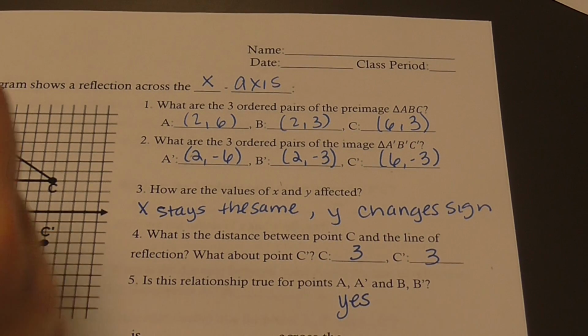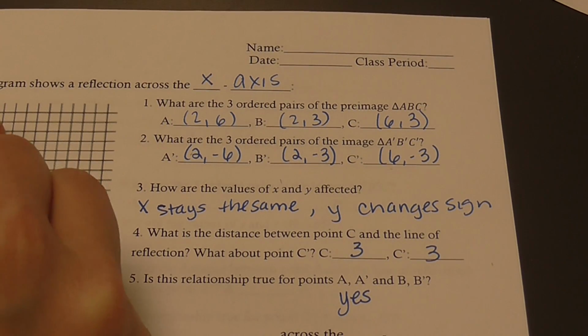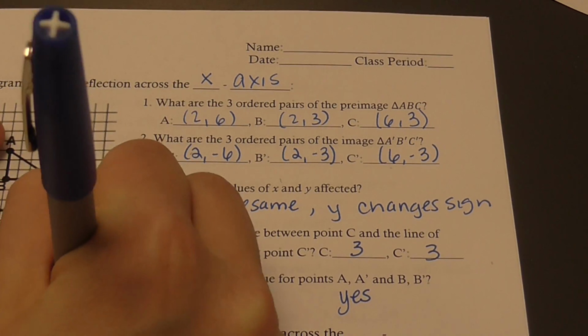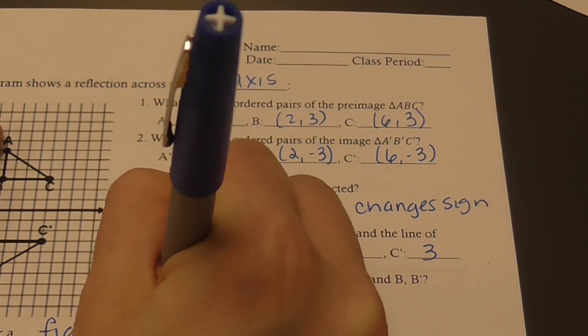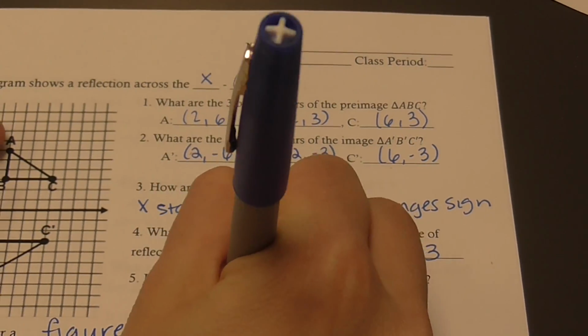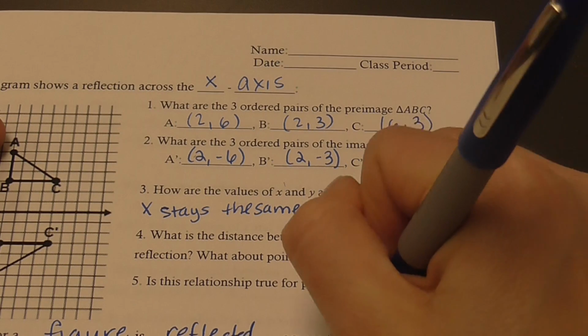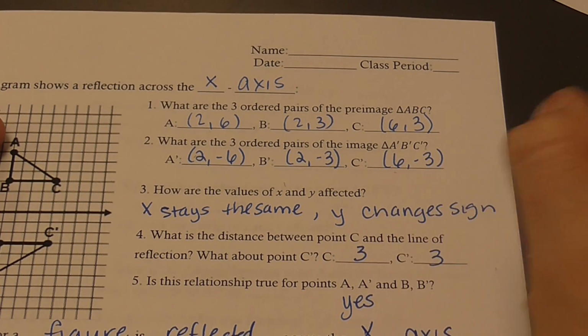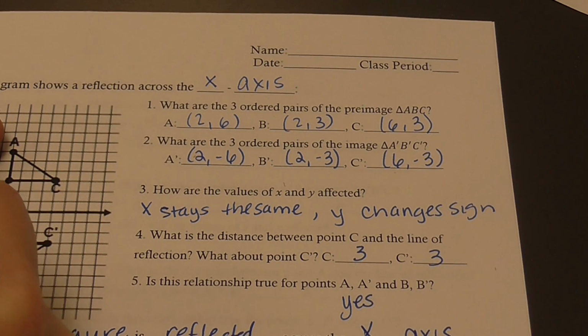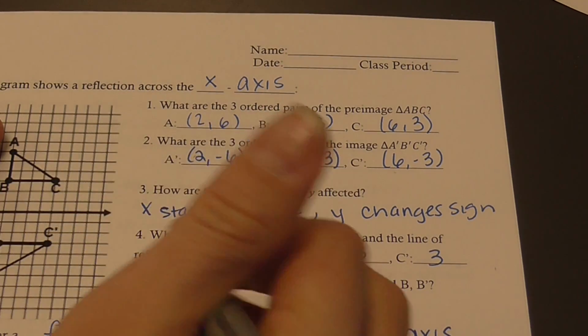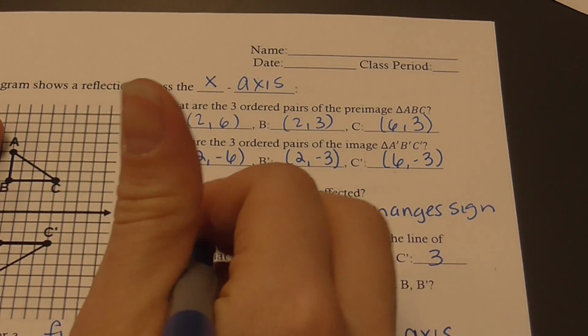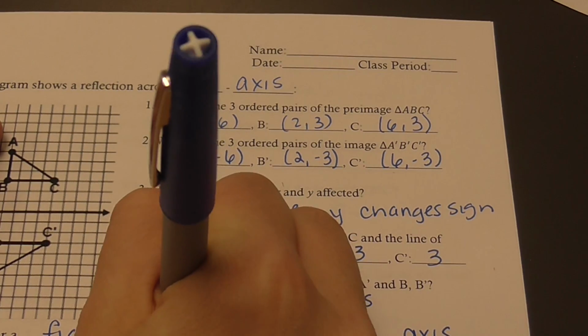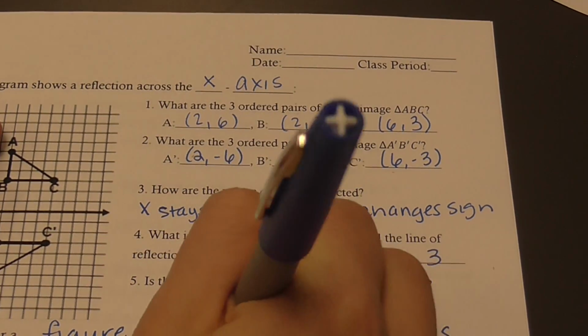All right? So when a point or a figure is reflected across the x-axis, the sign of its y-coordinate changes. Nothing else about it changes, just the sign.